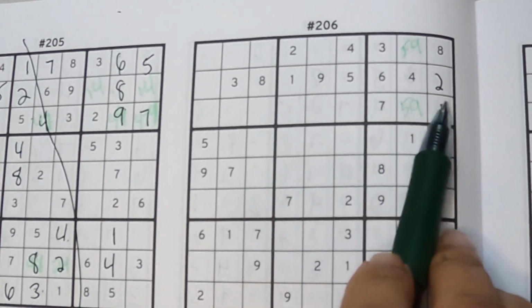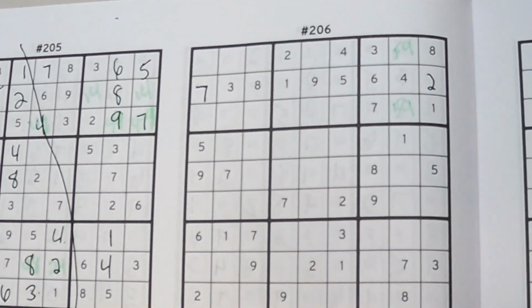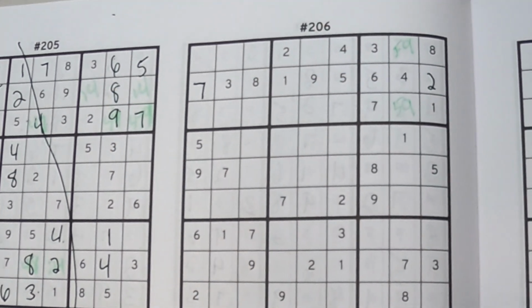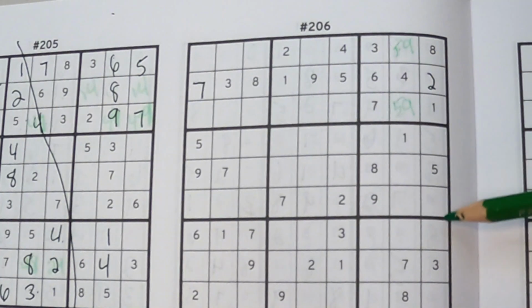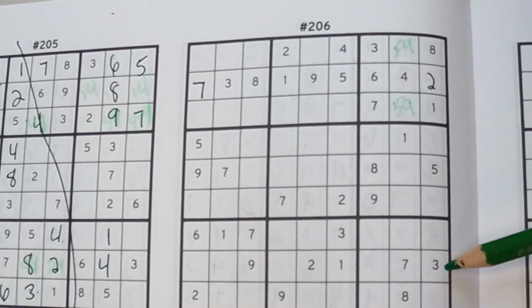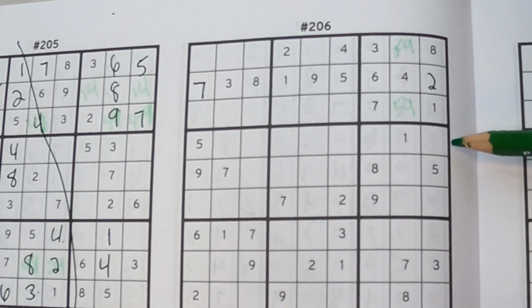For this row, we've got 1, 2, 3, 4, 5, 6. We're missing a 7. If we look at this column, we're missing 4, 6, 7, and 9.